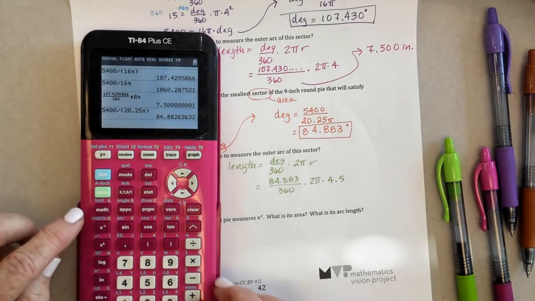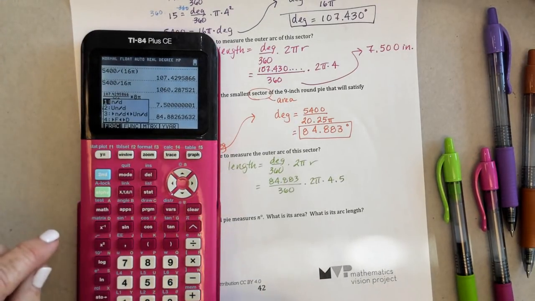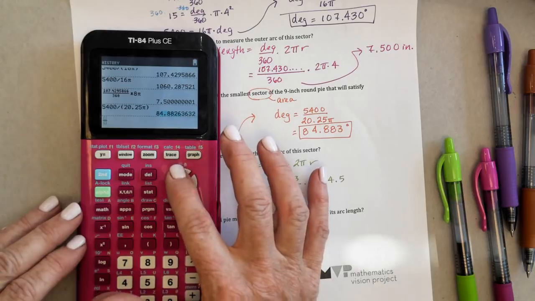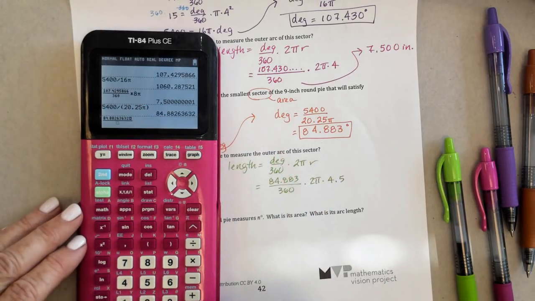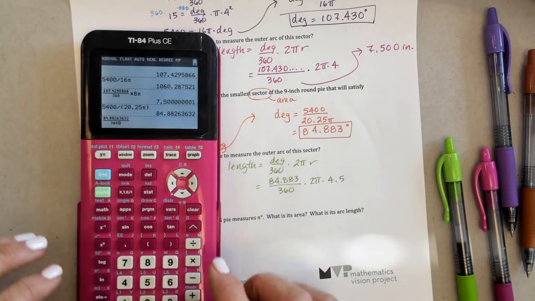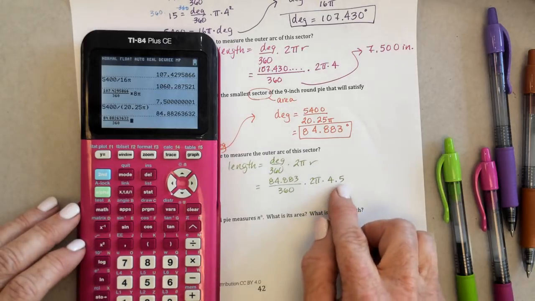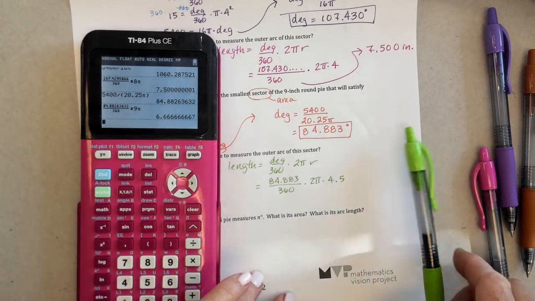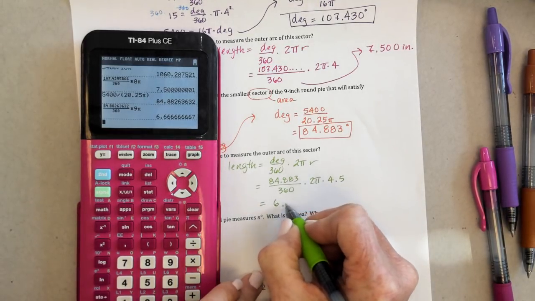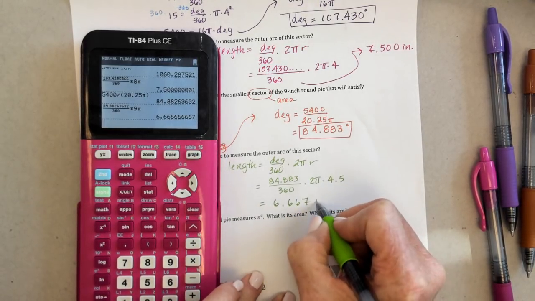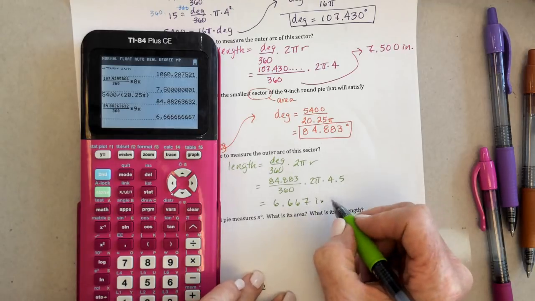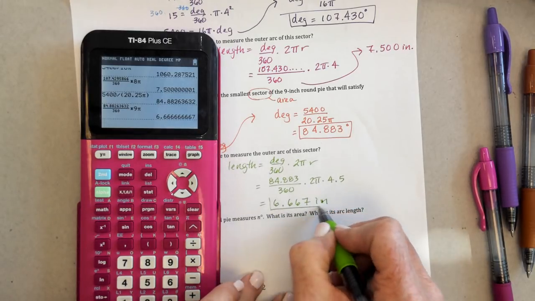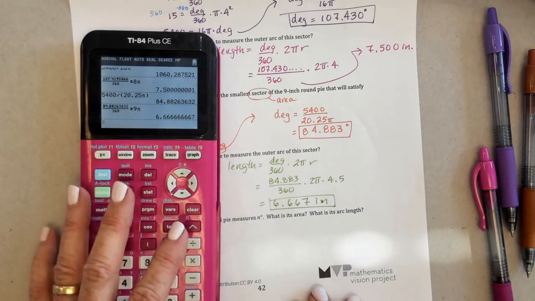I'm going to do this all on my calculator. I want this number divided by 360 times 9 pi. 6.667 inches. Because it's arc length, inches there.